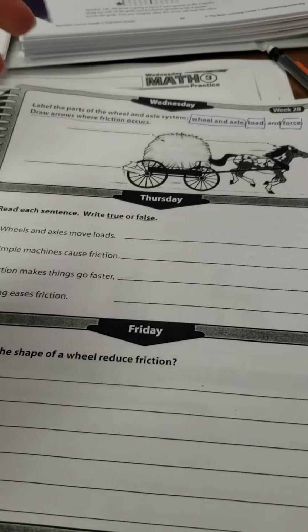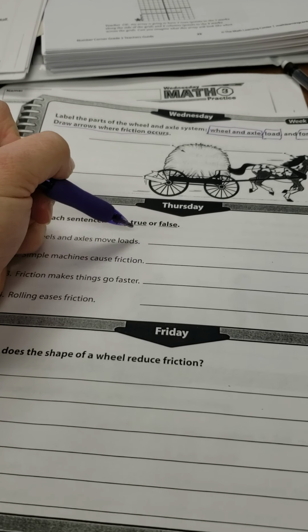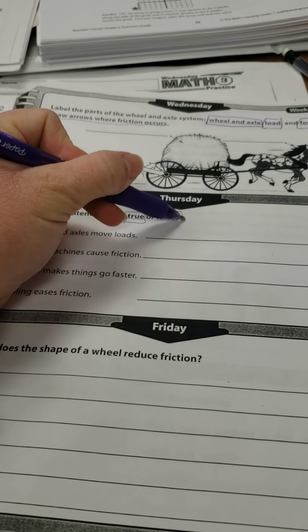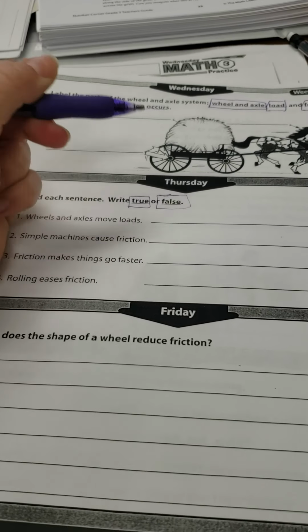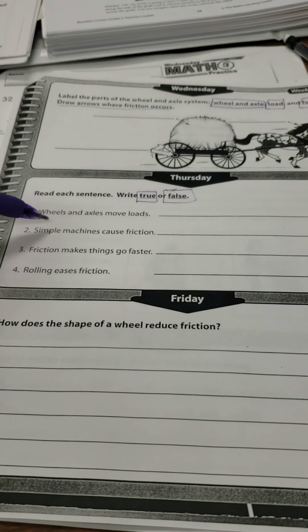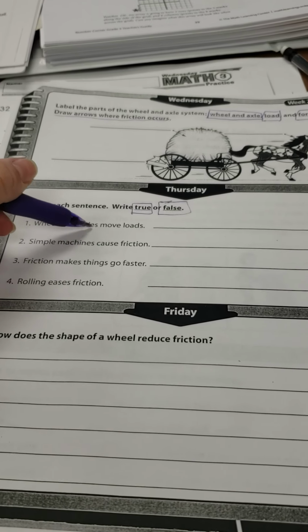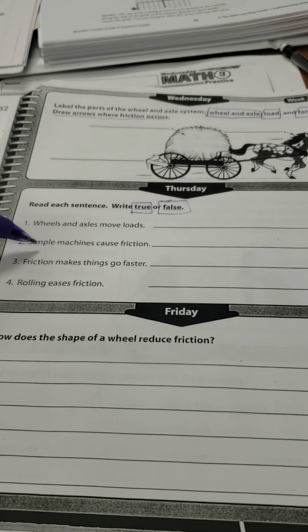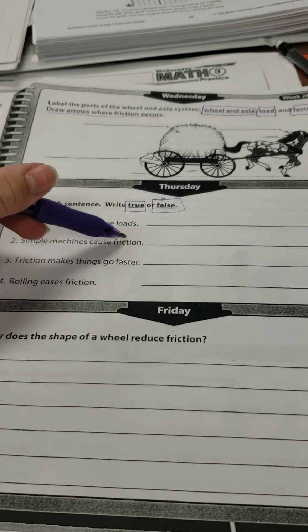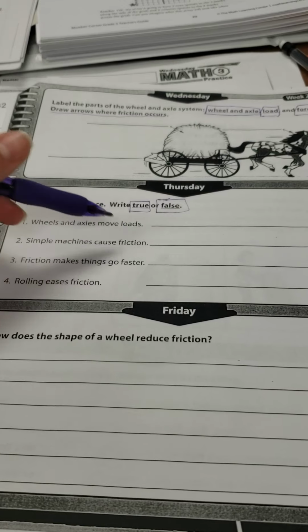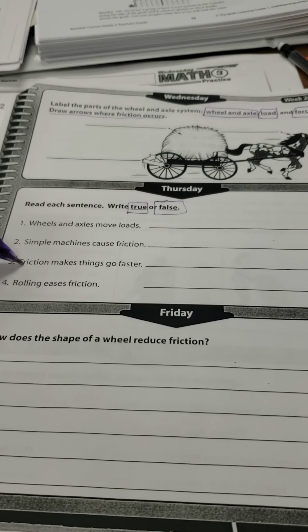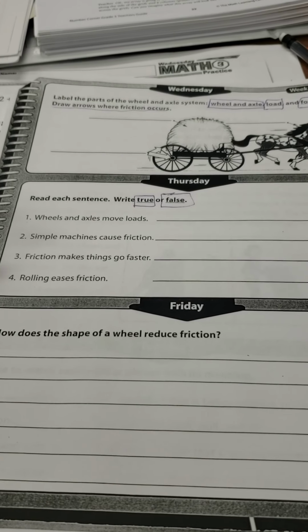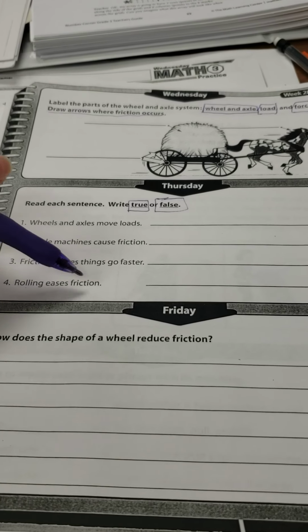All right, for Thursday, you write true or false on the line. Number 1, wheels and axles move loads. True or false? 2, simple machines cause friction. 3, friction makes things go faster. 4, rolling eases friction.